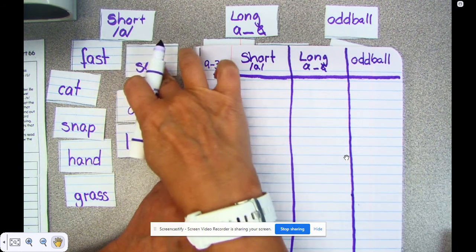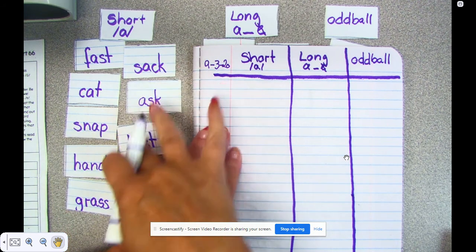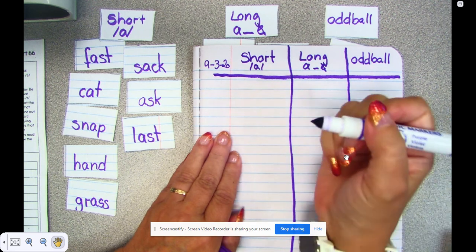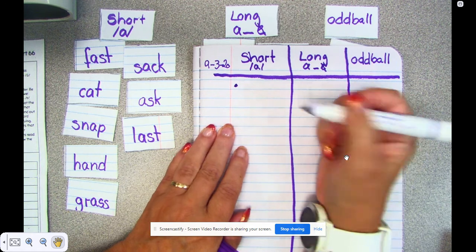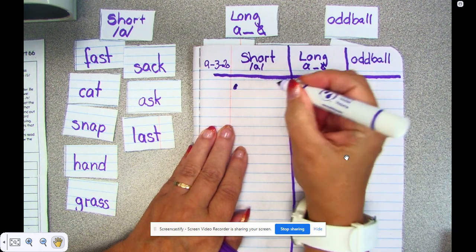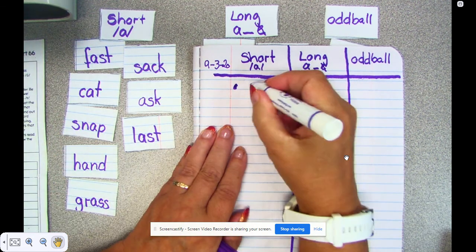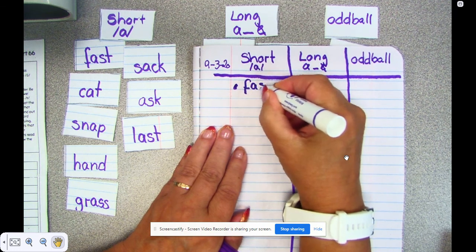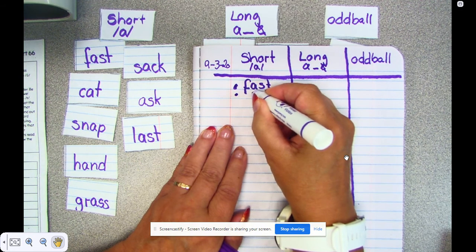Now, I sorted my words right here into my categories. And today is the day I'm going to write them down correctly. So in my notebook, I'm going to put a little dot. That means this is where I'm going to write my word. I want you to write on one line this time. So my first word, and I'm going to go down in a column, is fast. Make sure you have all the correct letters. If you need to, you can pause. My next word is cat.